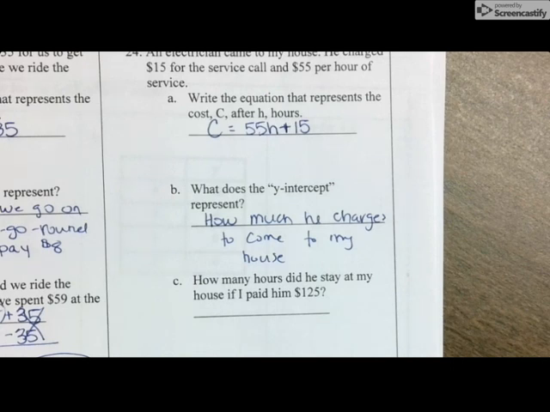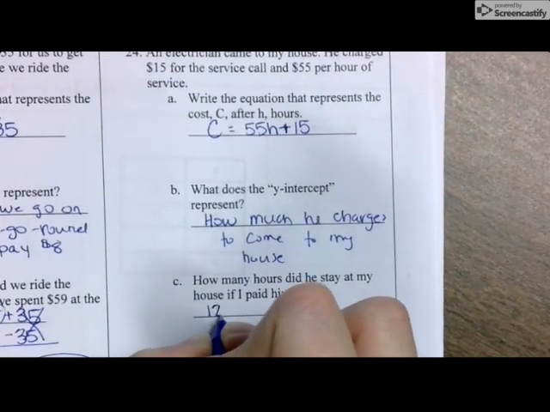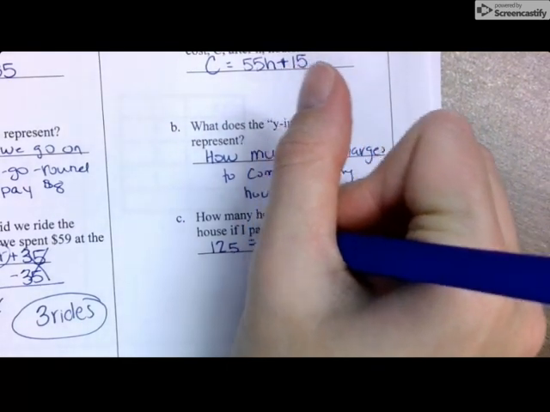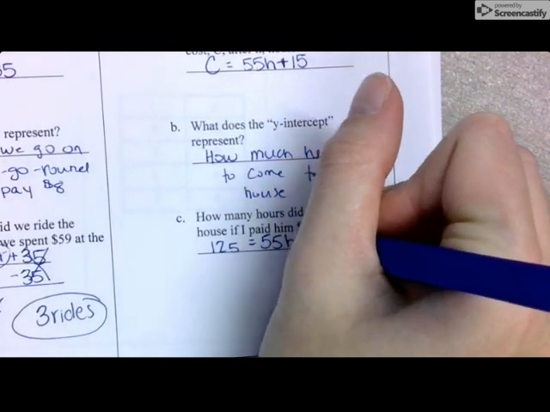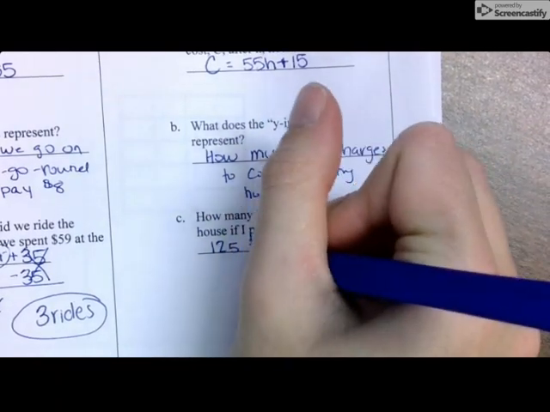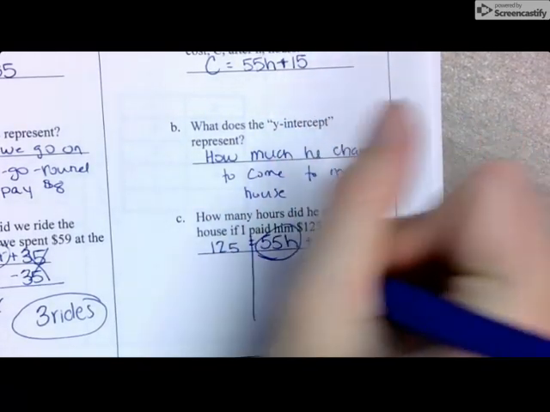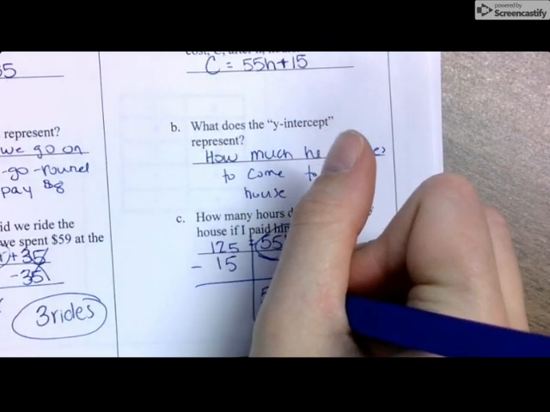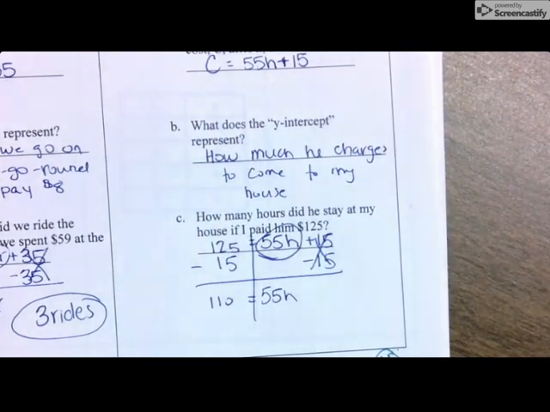So it says, how many hours did he stay at my house if I paid him $125? So just like the last one, this isn't saying, oh, he did it for this many hours and we're going to plug it in for H. We're actually going to be solving for H. So we're going to put 125 in for C, and then I'm going to solve for H. So minus 15 on both sides. 55H equals 110.